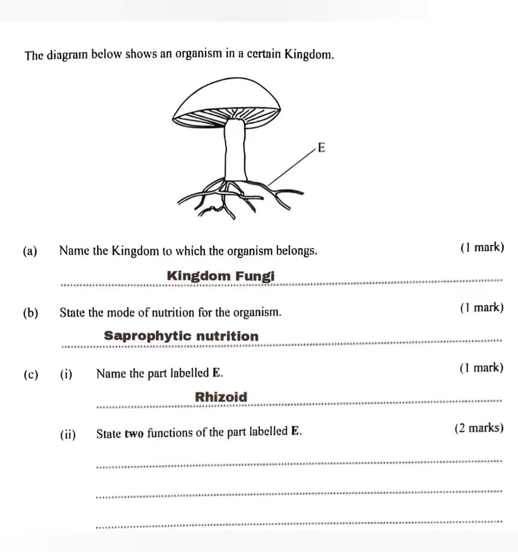Then Roman numeral number 2 is saying, state two functions of the part labeled E. So the function of the rhizoid. The first one I'm going to say is to anchor the mushroom on the substrate.